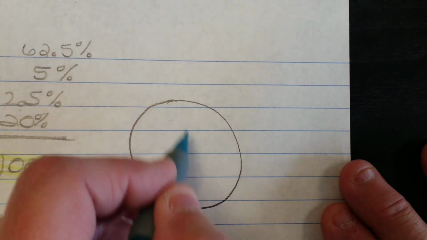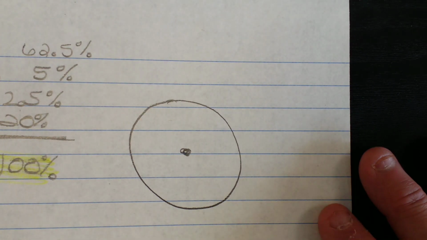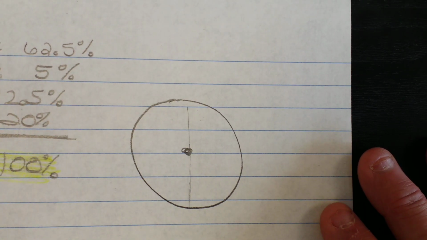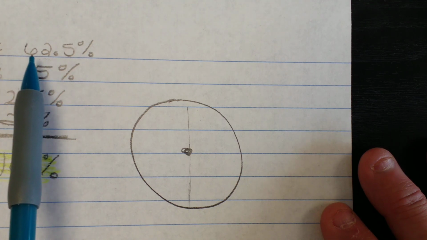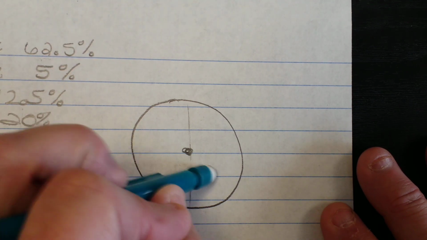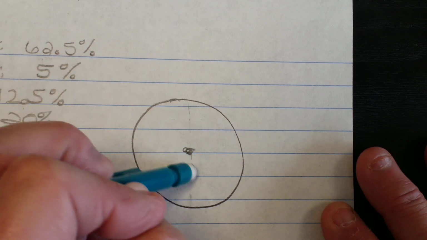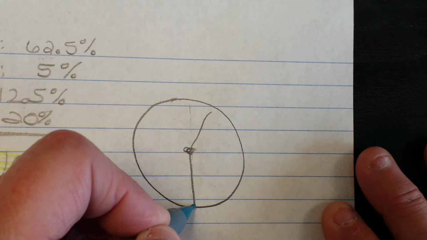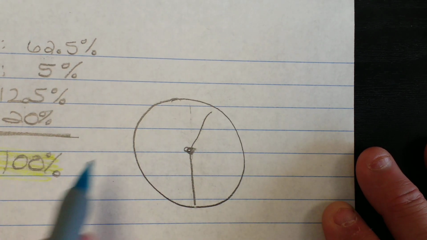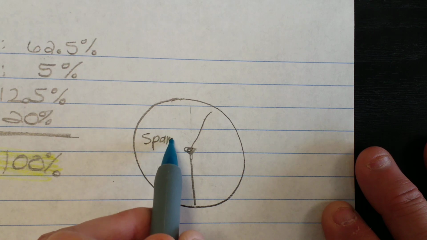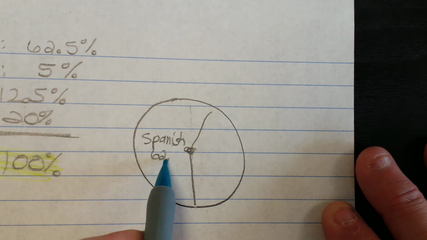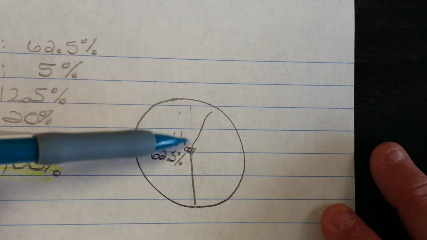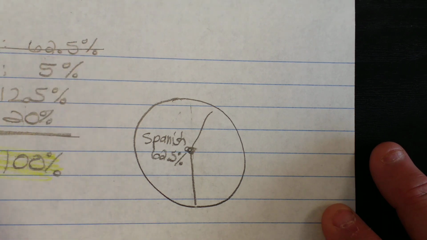Carefully, I'm going to sketch out a circle, give it a center point. Now, we know 50% looks like this, right? But we've got to calculate 62.5%. So 62.5 should be a little more than half. So I'm going to make this my Spanish language. I'm going to write Spanish there. And again, I am just estimating how big that chunk is going to be. I know it's going to be more than 50%. All right, so that one's done.